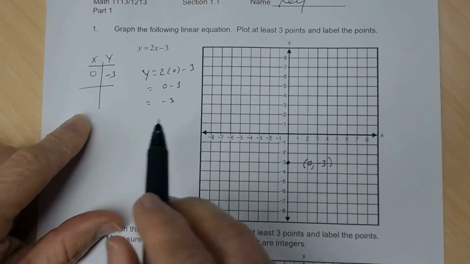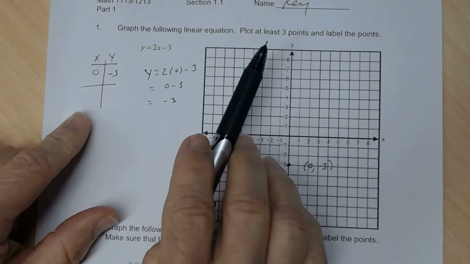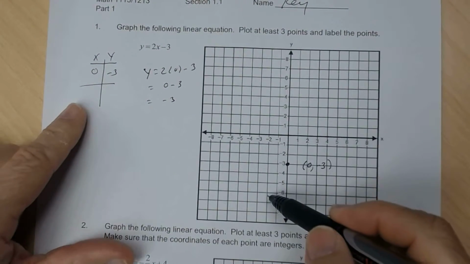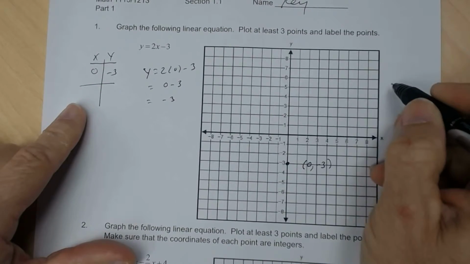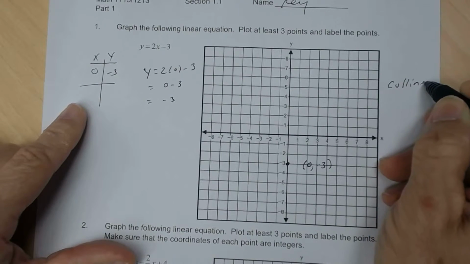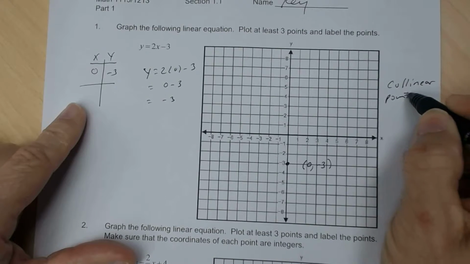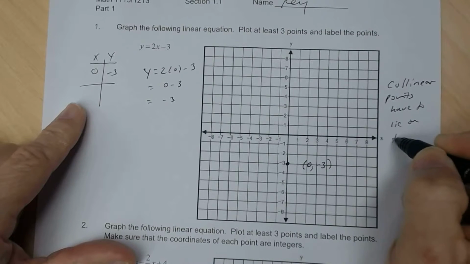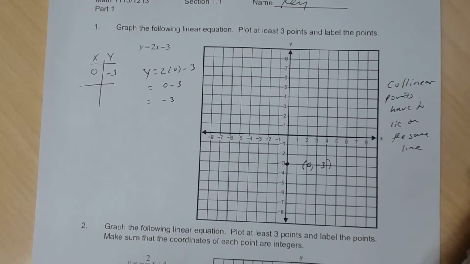Now, for a linear equation, to graph a line, you just need 2 points, but you're asked to do 3 here just in case you made an error with one of the points, because all these points, when you graph them, have to lie in the same line, so they have to be collinear. I'm using the word collinear. The points have to lie in the same line.